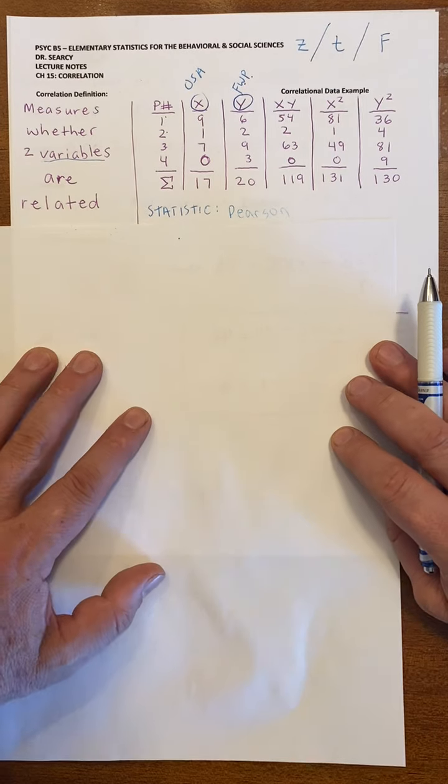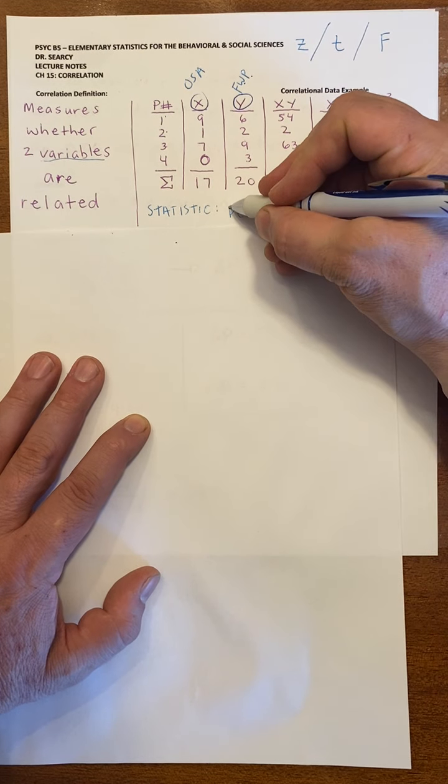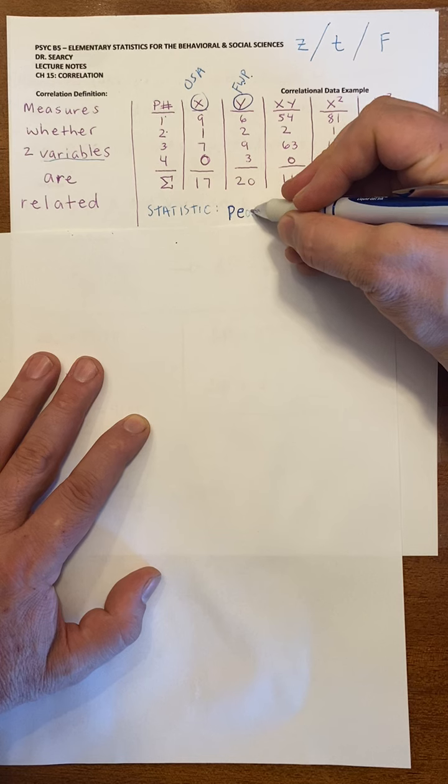This is a second take. My pen ran out of ink on the last take, so I'm now starting over.